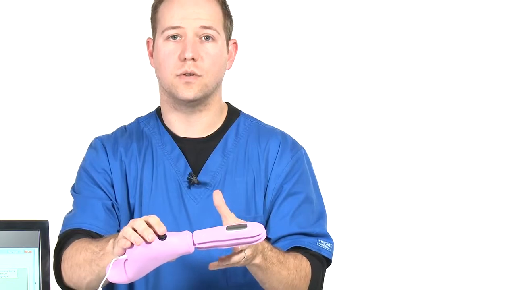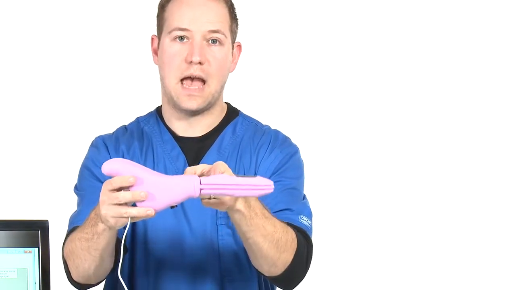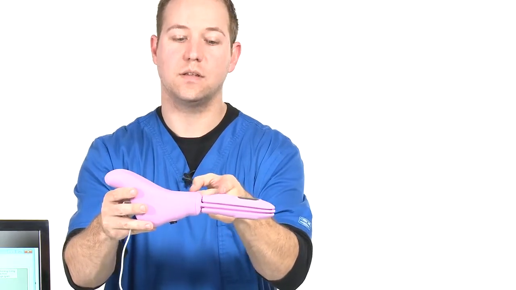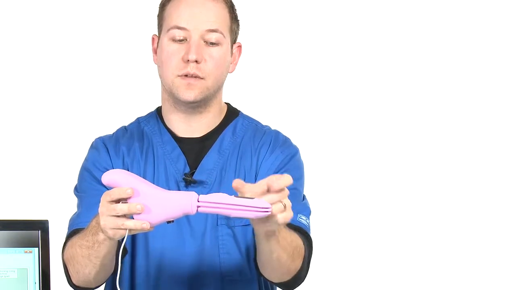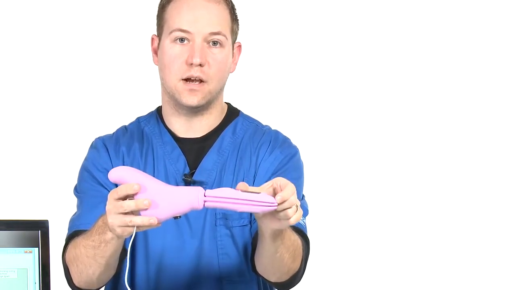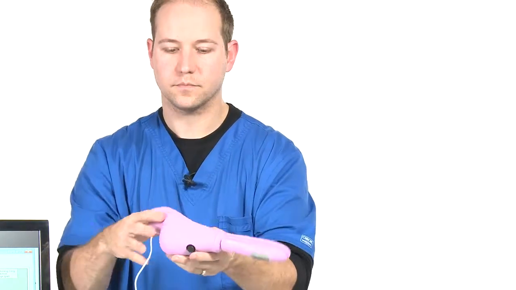You also want to make sure that the patient always inserts the device at least halfway to the balloon, if not past this bump here. This is their orientation. If they're short of this bump and only have this far into the vagina, that's not going to work for your patient. At least halfway or farther.